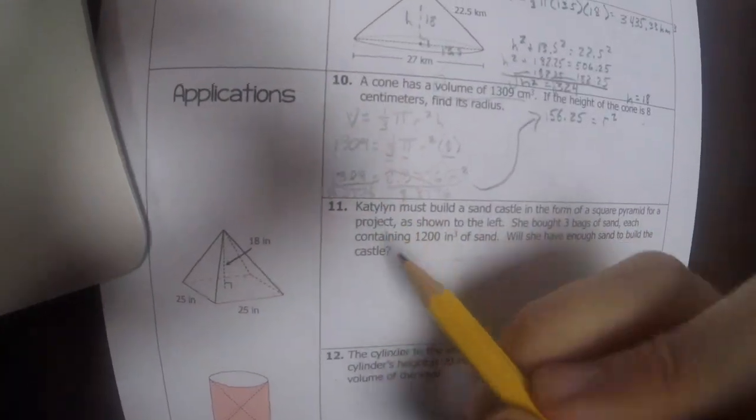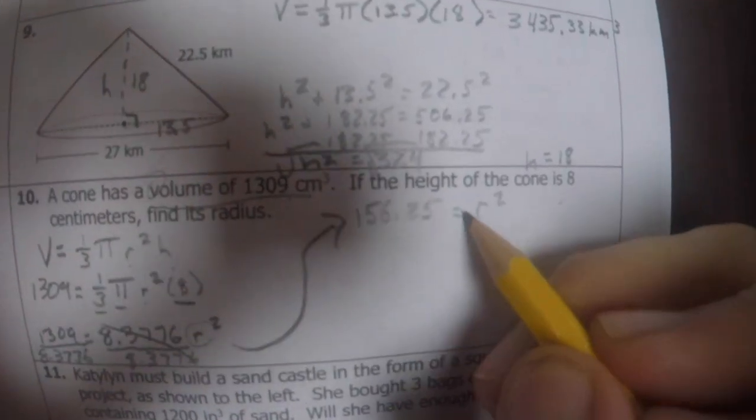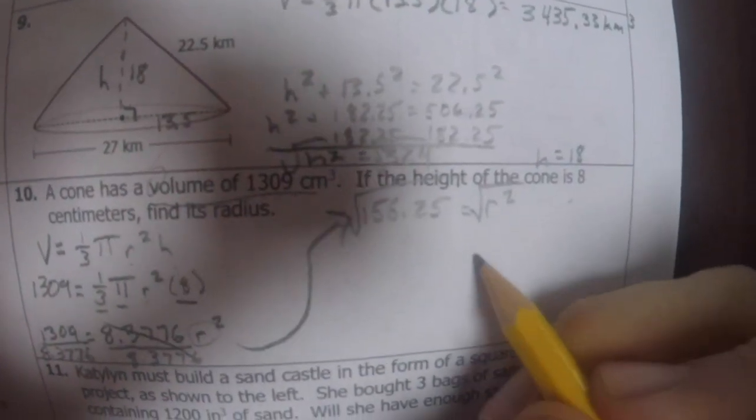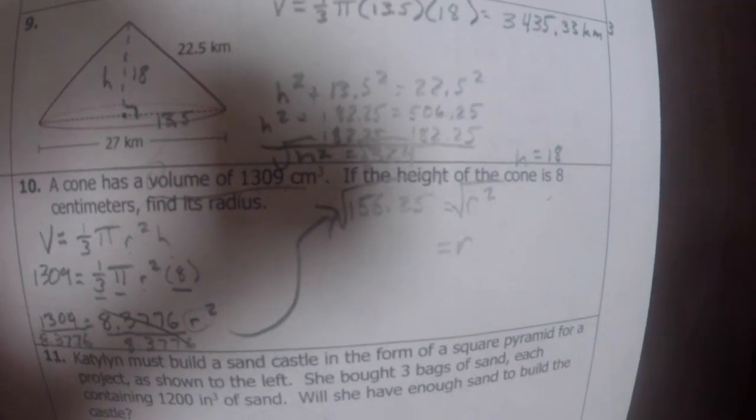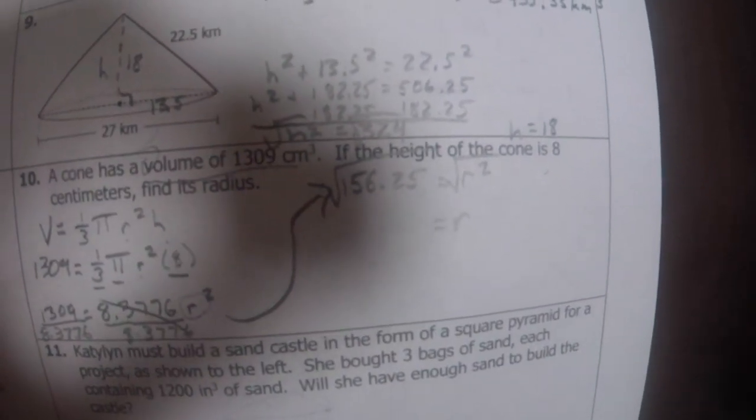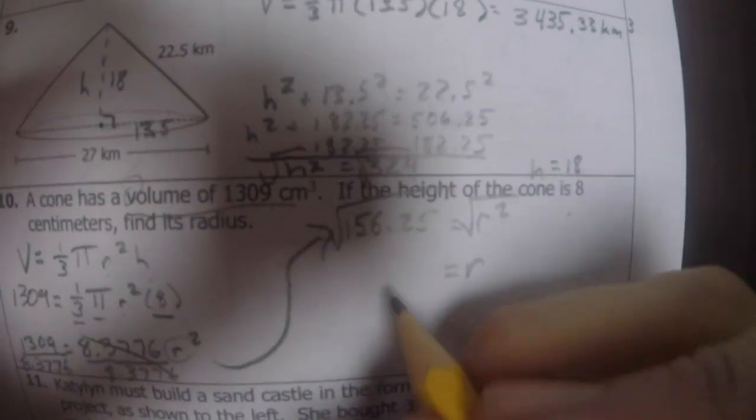Right, these would cancel out and I would just be left with r squared. I divide these, I get 156.25. Last but not least, I'm going to square root both sides and I get the radius is 12.5. Did I answer the question? Find its radius. Radius is 12.5. Done.